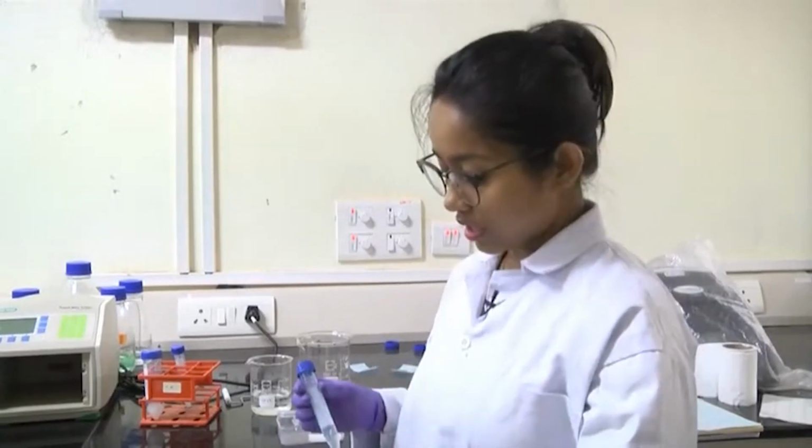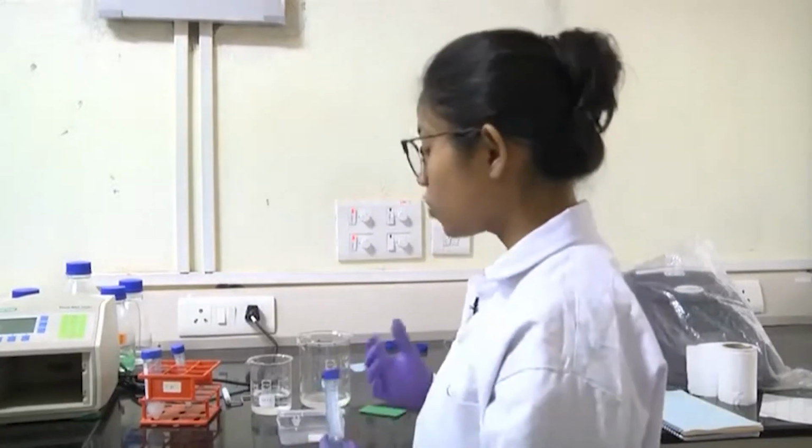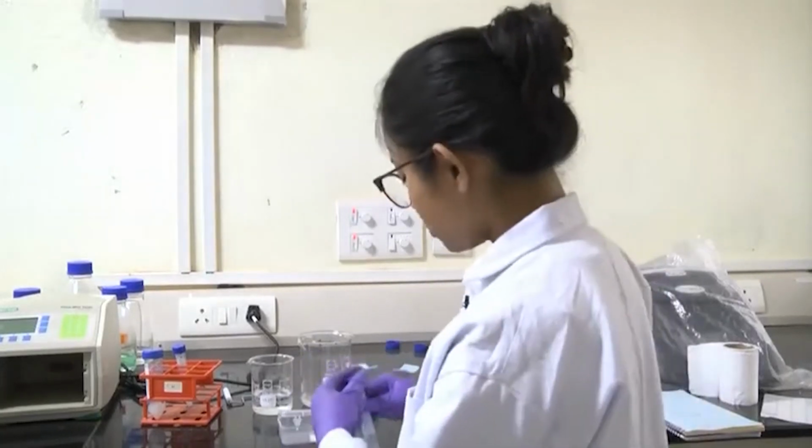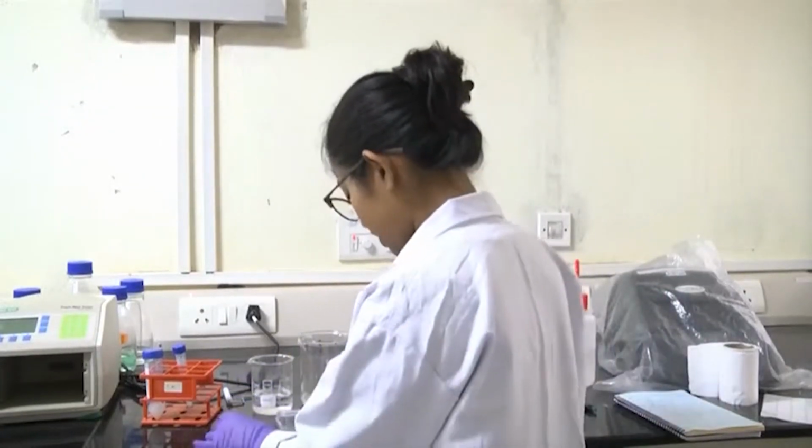So depending on your need, you have to select how much antibody you provide, and it is also a trial and error based method. You have to optimize the Western blotting technique. If you go for one concentration and do not see proper bands, then you change some parameters like the blocking, the primary antibody concentration, the secondary antibody, and like that you optimize the whole protocol. So now I will add the primary antibody here.